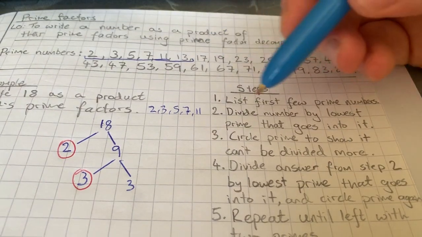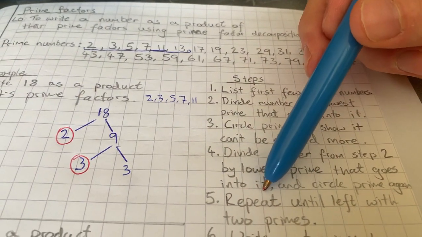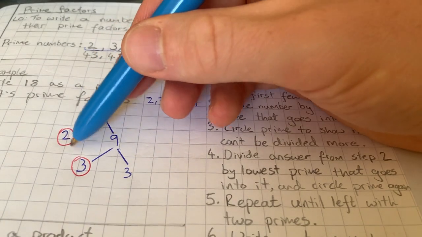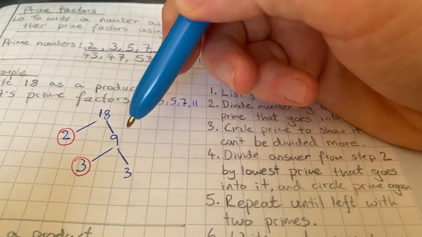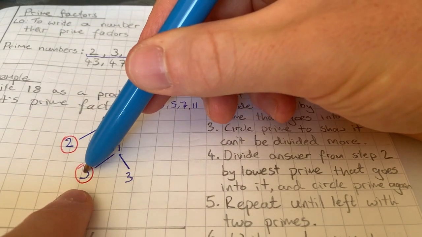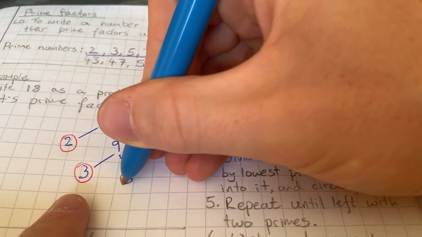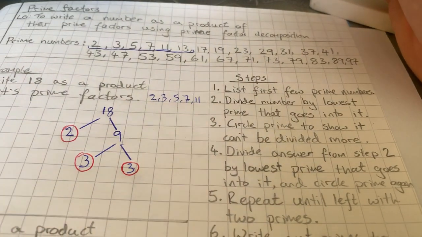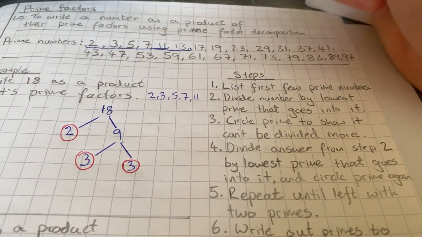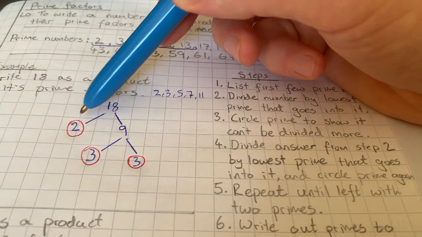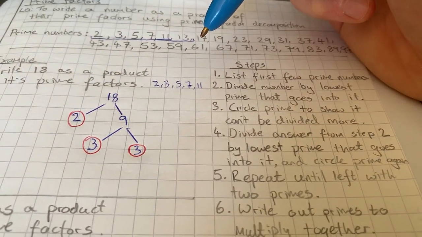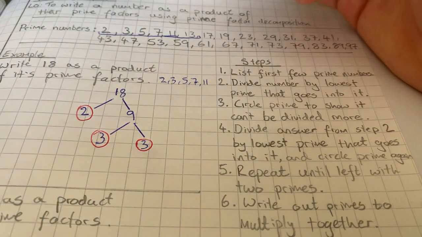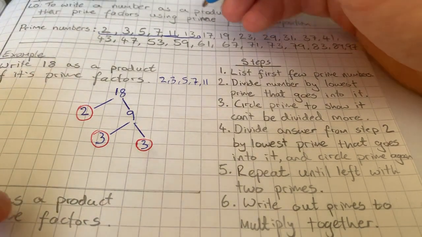Now, you repeat that process with your answer each time until you're left with 2 primes at the end. Now, we've got a prime there and we've got a prime there. So we've got 2 prime numbers at the end, so that has been fully put into its prime factors. Now to finish that off, you write it with the primes being multiplied together.